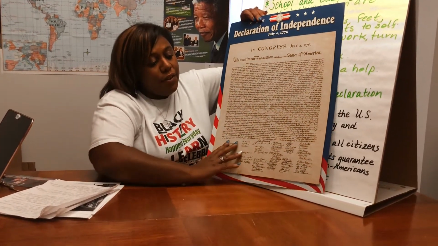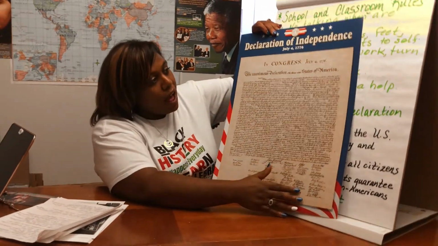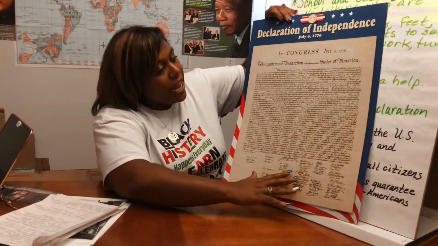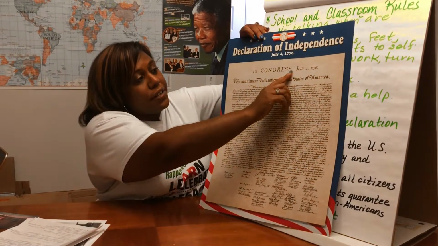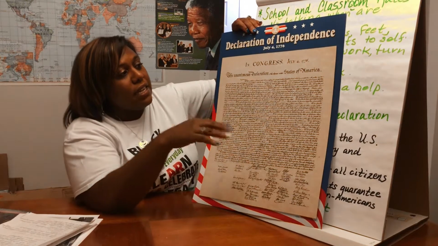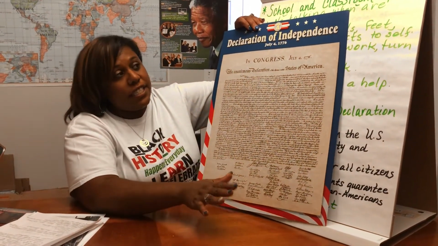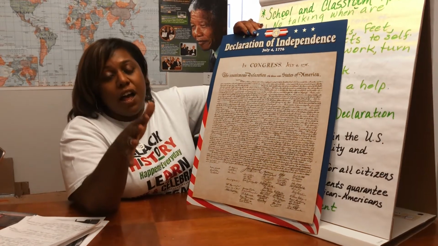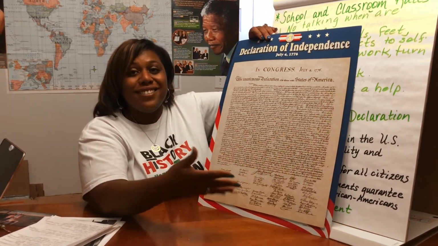And here we have all the founding fathers, is what they call these men down here that signed it. And it's basically stating in Congress on July 4th, 1776, that the United States declares itself free of being under British rule, under British laws, right?